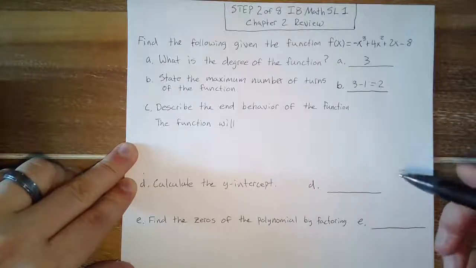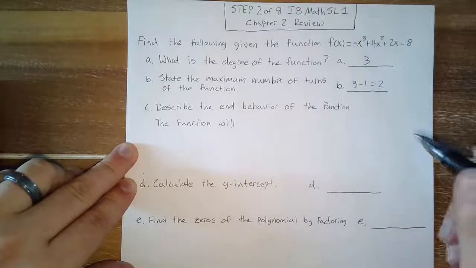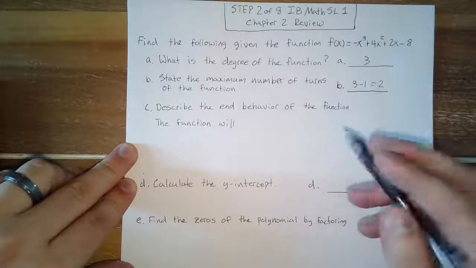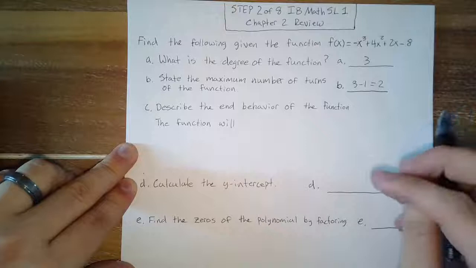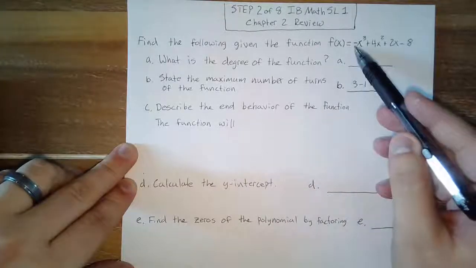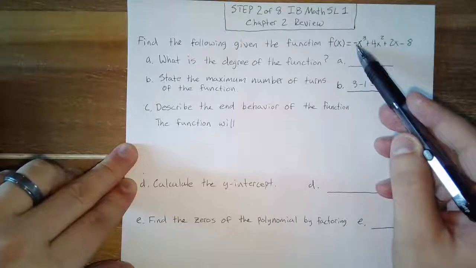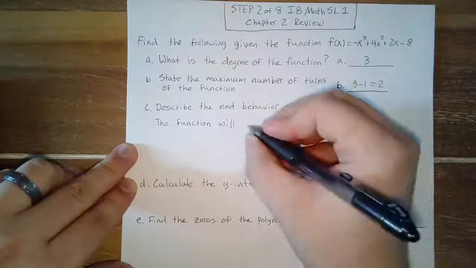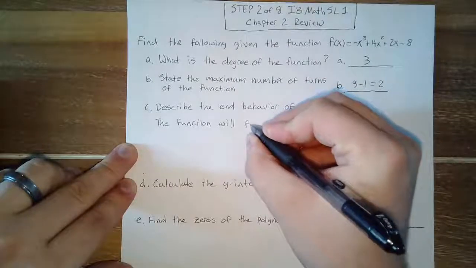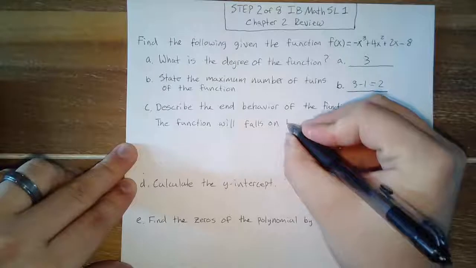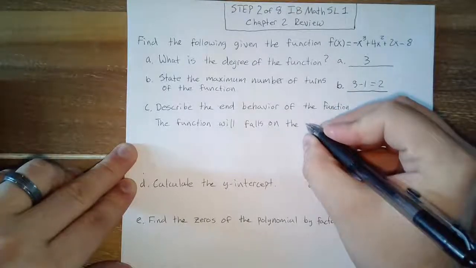It's rising to the right and falling to the left. And because it's negative here, it's going to do the opposite. So this function is going to fall. The function falls on the right, or as it moves to the right, and that is because the coefficient is negative.